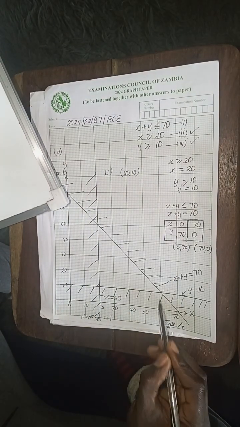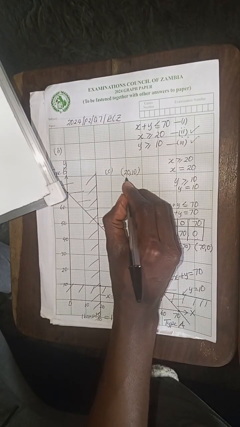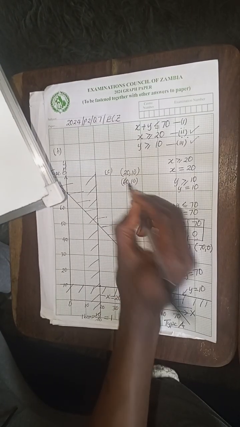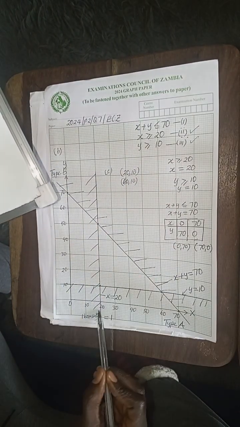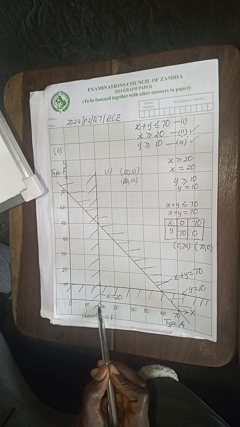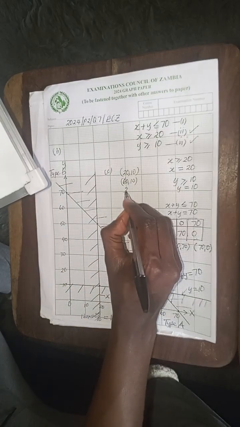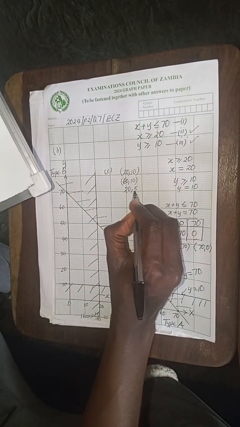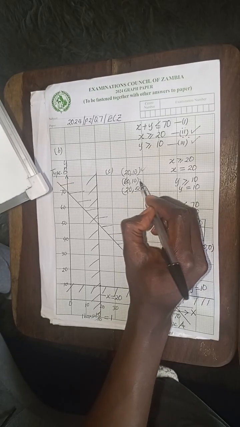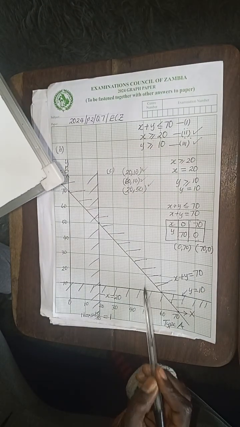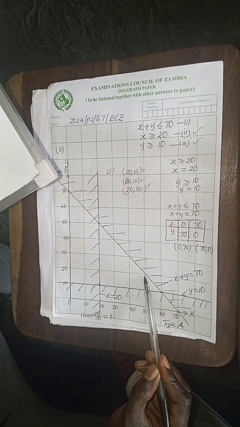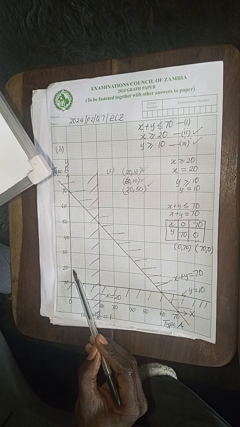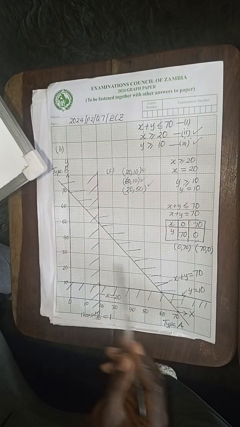I'll also try out this, which is 60, 10. I can try out that. I can also try out this point here, which is 20, 50. So 20, 50, and see which one will give me maximum profit. Of course, you can pick up any other coordinate, 50 and 70. You can actually pick them up there, it's okay. 50 and 20, you can pick them up.